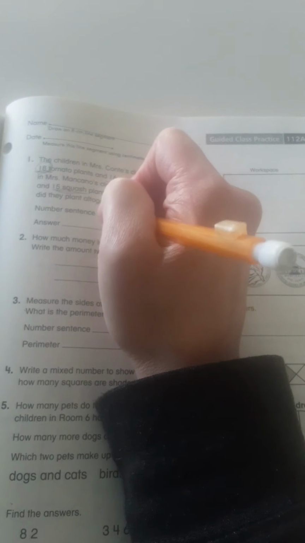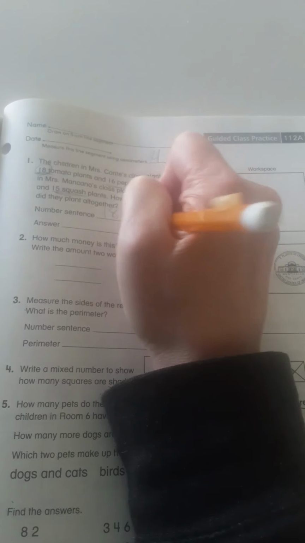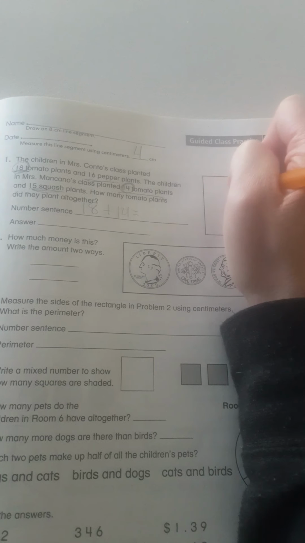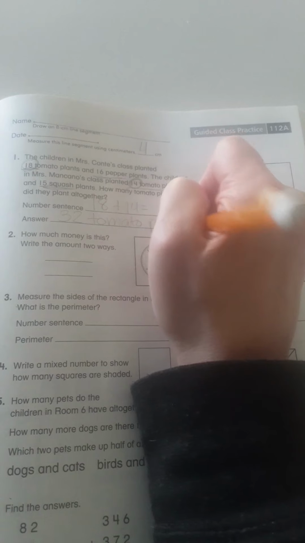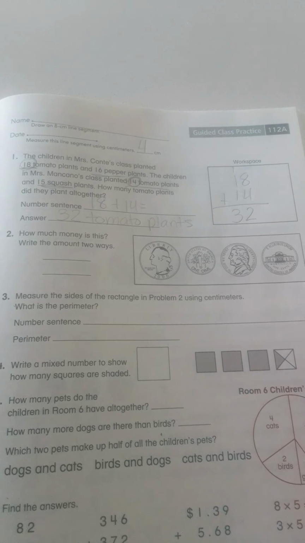So I have 18 plus 14 equals. I'm going to go over here and I'm going to show my work. 8 plus 4 is 12. Carry the 1, bring down the 2. 1 plus 1 plus 1 is 3. And my answer is 32 tomato plants. It's a lot of tomato plants.